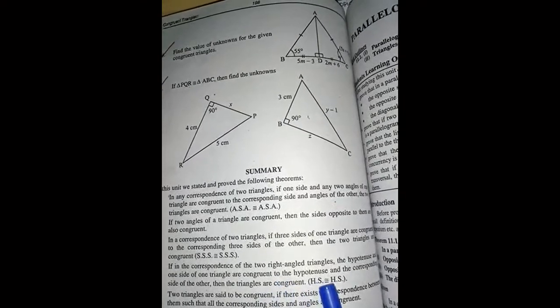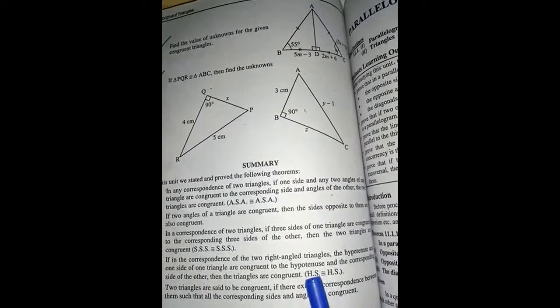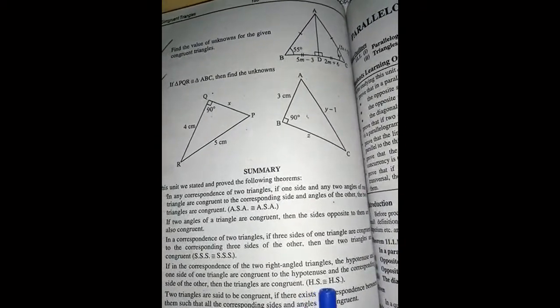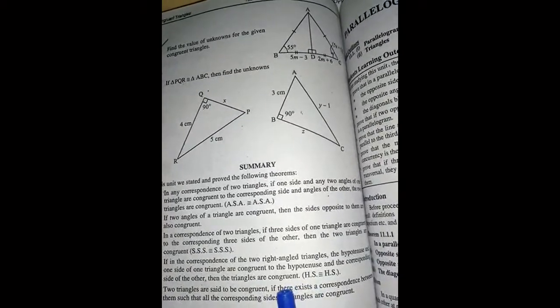As the name suggests, HS. H stands for hypotenuse and S for side. It means for right-angled triangles, the hypotenuse is compulsorily congruent, and from base and perpendicular, any one side is congruent to the other side of the other triangle, then both triangles are congruent.